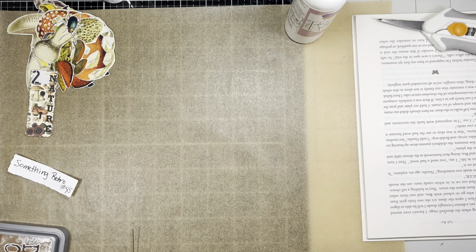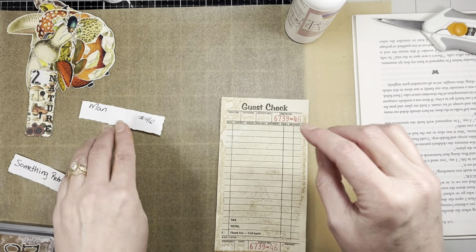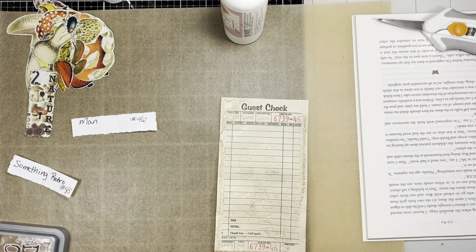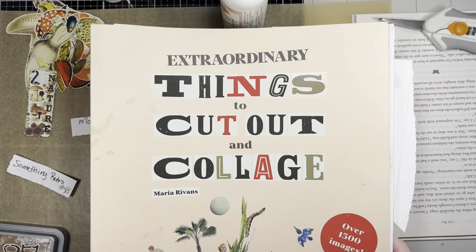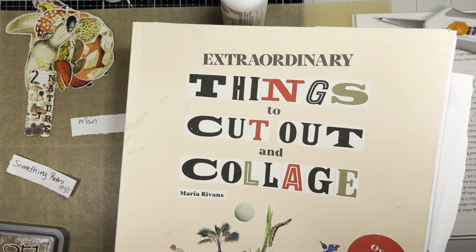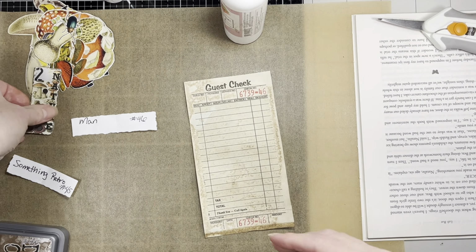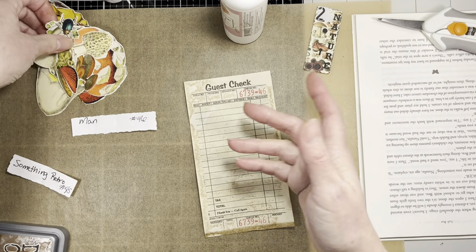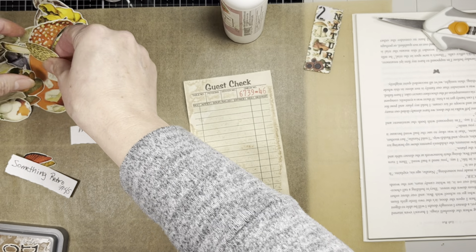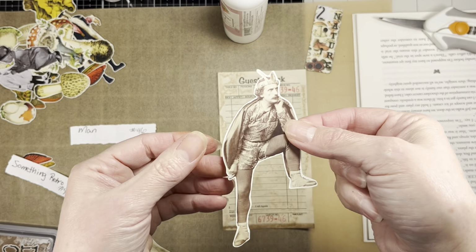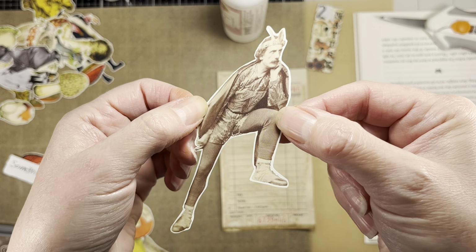This one is going to be silly, so it's a man, and I need an image of a man, and I do have that. I cut out all kinds of images from my Extraordinary Things to cut and collage. You can see I've gotten coffee on it and everything else, but it has lots of cool images. This is from my This and That labels. I don't know if I'll use it. I just cut out all kinds of stuff. Some stuff I knew I wasn't going to use, but this is my man. He is dressed in some goofy costume.